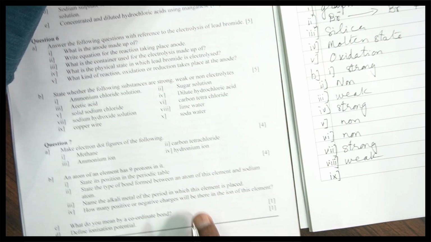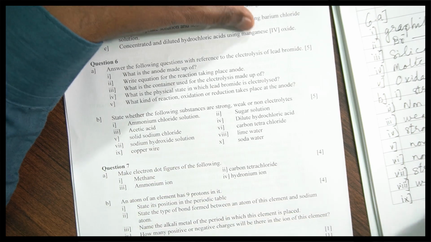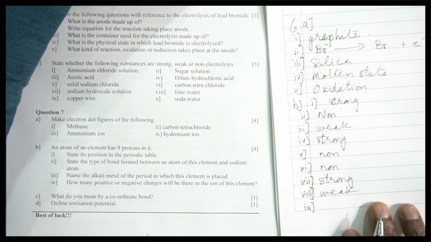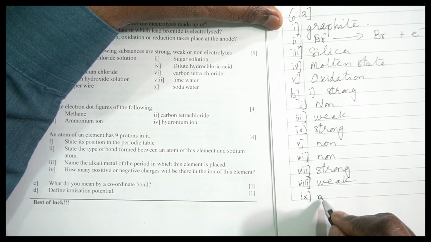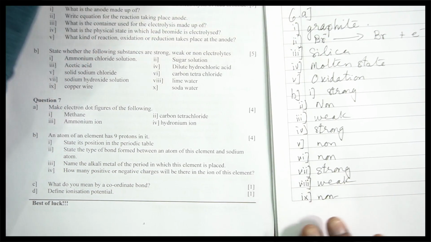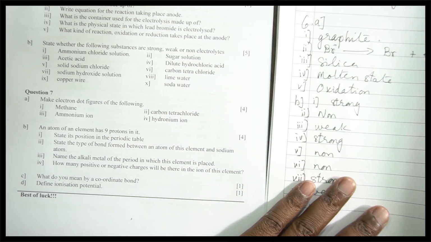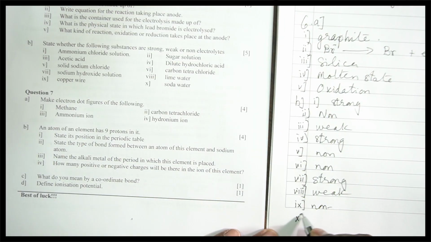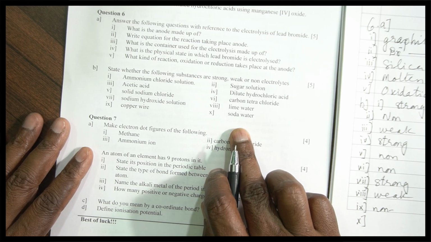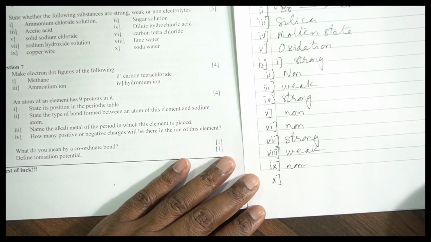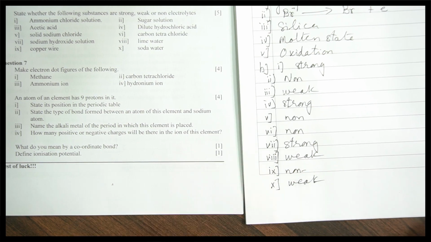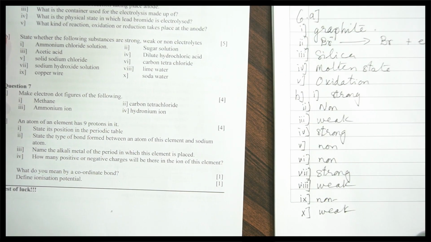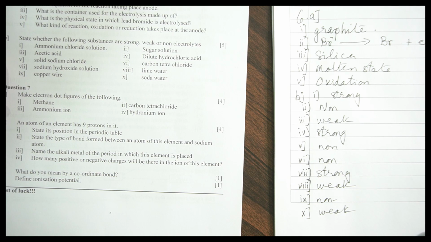Number 9, we have copper wire. Copper wire conducts electricity, but not by the movement of ions. Even though it is a good conductor, it is a non-electrolyte. And then we have one more part. That is the 10th part. Part 10 is soda water. Soda water is carbon dioxide dissolved in water. Carbonic acid, a weak acid, is a weak electrolyte. So question 6 part B is done.